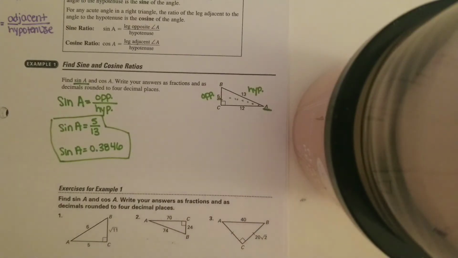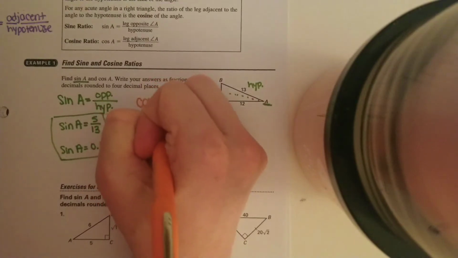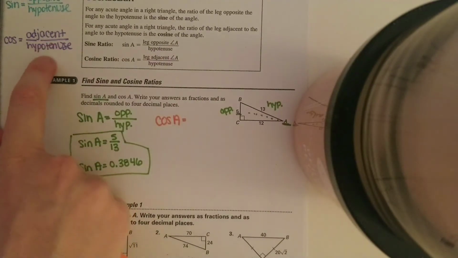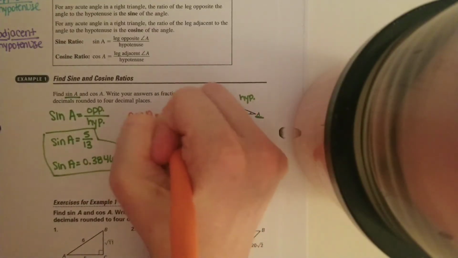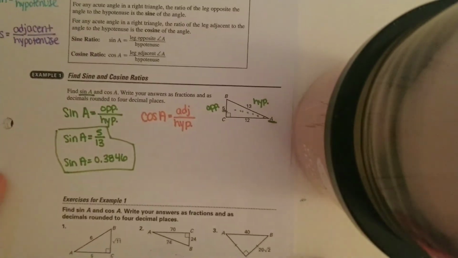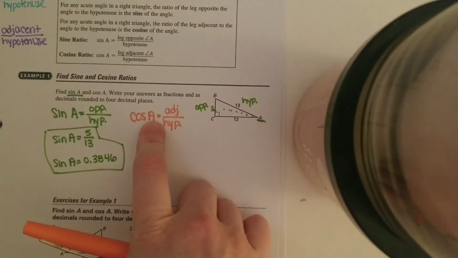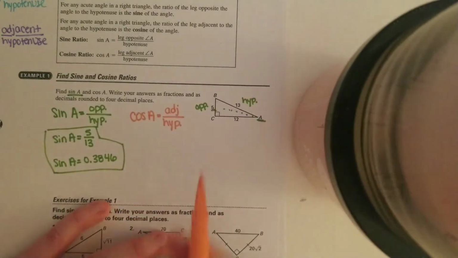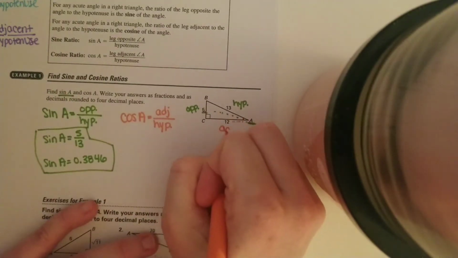Now we're going to do cosine of A. Cosine is adjacent over hypotenuse. Adjacent means next to, and we're still talking about angle A. So we go to the triangle, we find angle A, adjacent is next to, so you go right next to angle A, you get 12.